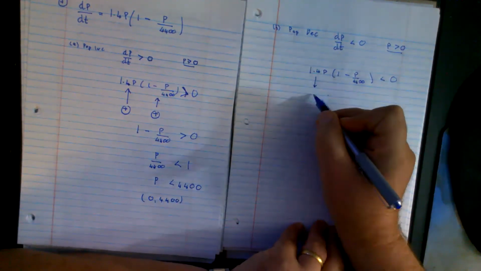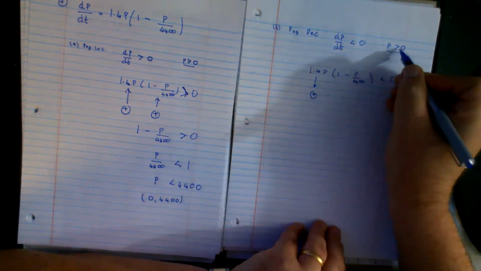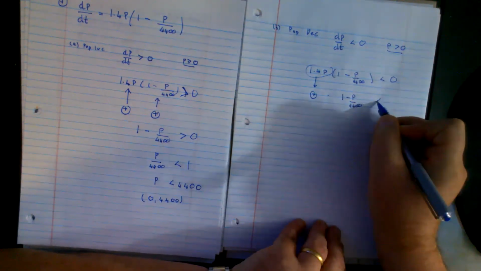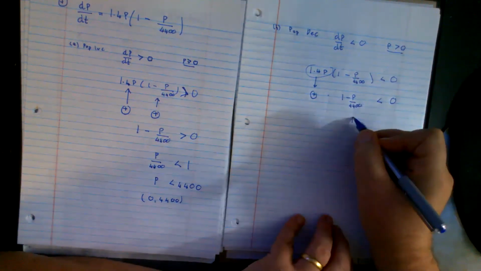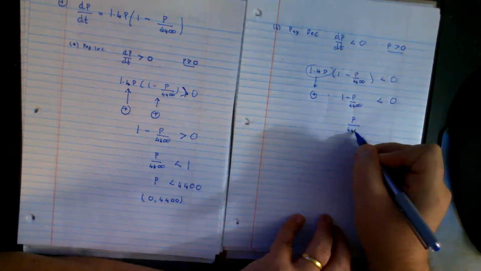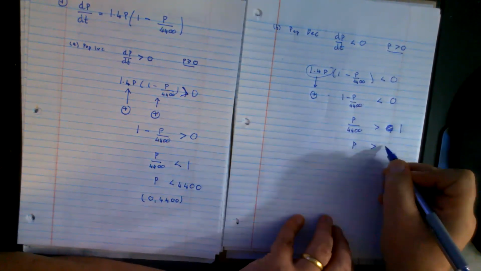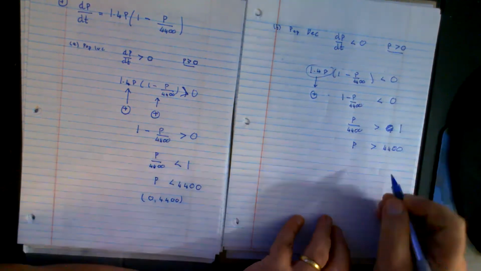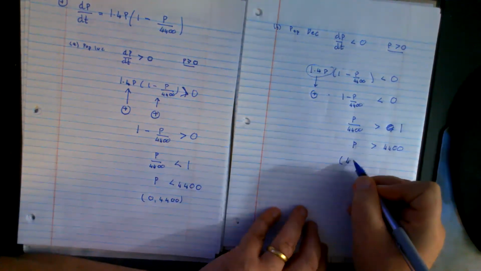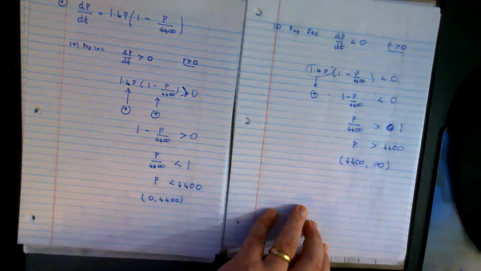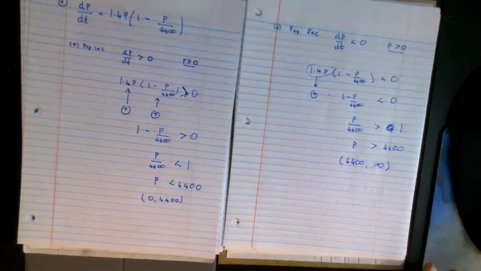Well, because P is greater than 0, this piece is always positive. So we really only need to focus on making that negative. And that's going to be negative when this is bigger than 1. And this is going to be bigger than 1 when P is bigger than that guy. So any value of P from 4400 onwards in interval notation would work.